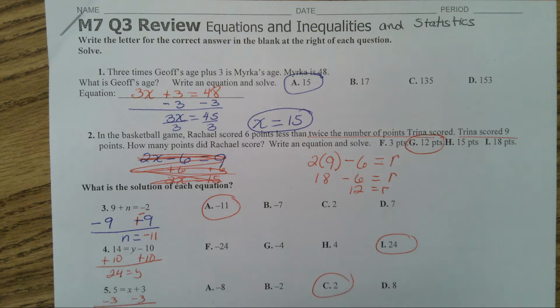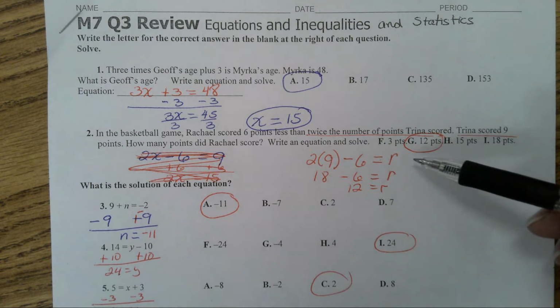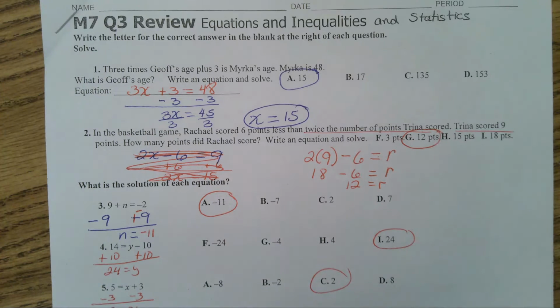In number 2, it was just easier to get the answer than try to write an equation. So as long as you have a variable, I would consider it an equation. 2 times the number of Trina's points. Well, Trina scored 9 points, so twice means 2 times 9 is 18, and then Rachel had 6 less than that. So 18 minus 6 is 12, so the answer to number 2 is that Rachel scored 12 points.